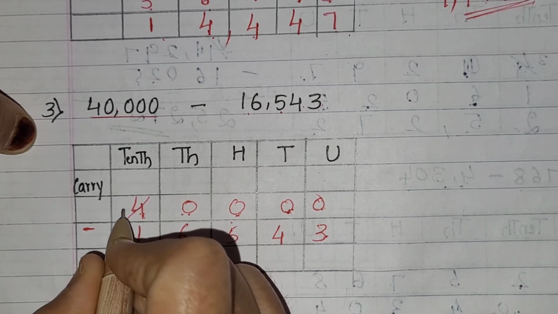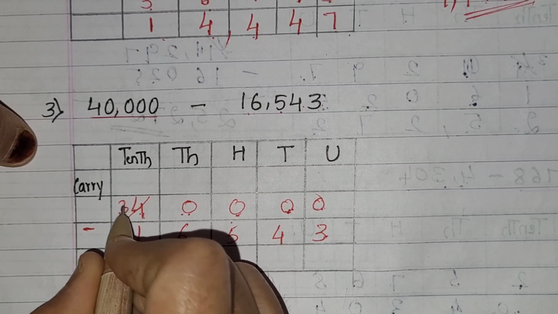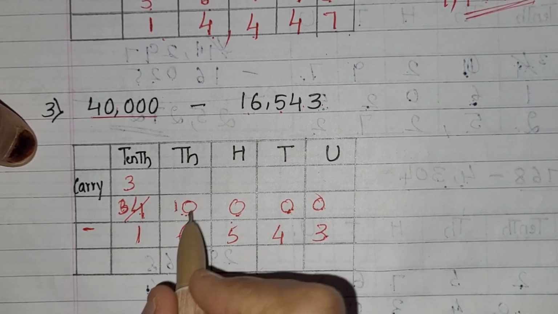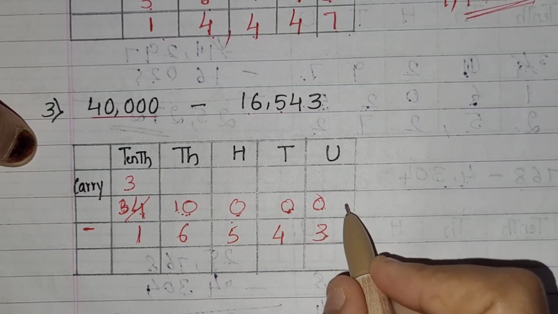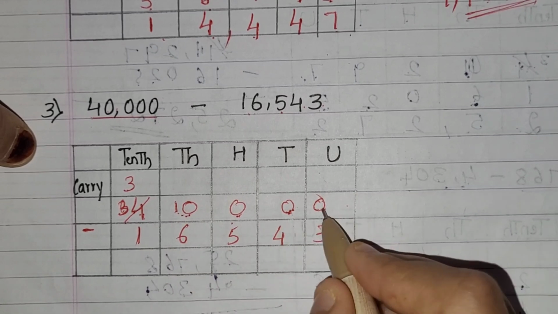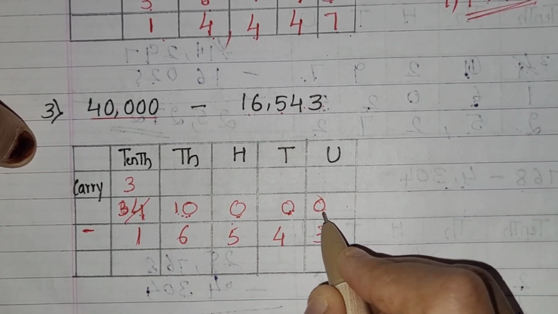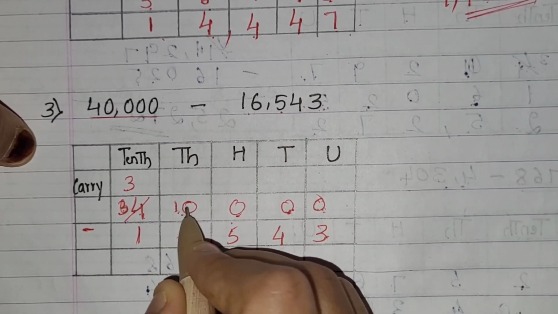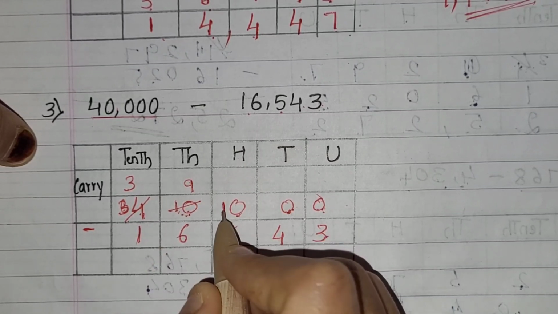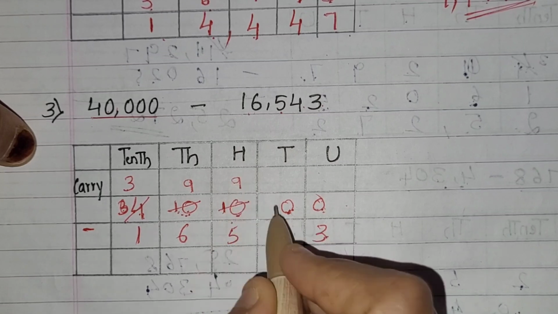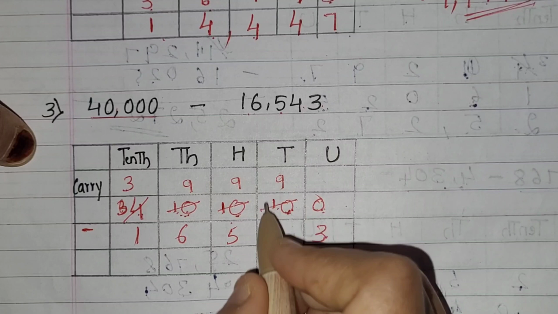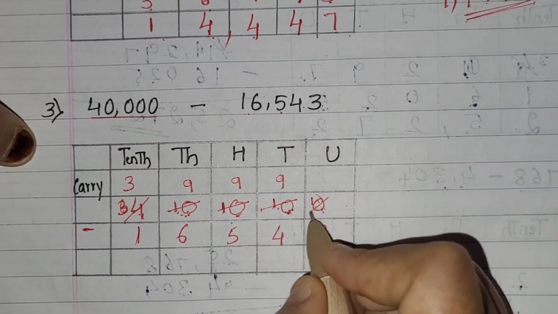If you are taking one, this has become 3, right? So right here it will become 3 and this will become what? 10. Okay, now 10 is there because we need to borrow 1 to the unit place. First you have to solve from the unit place. So suppose you are taking 1 from this place, this has become 9 and this will become 10. Again borrowing 1 from this place, this has become 9 and this will become 10. Again borrowing from this place, this has become 9 and this will become 10, right? So this will become 10.